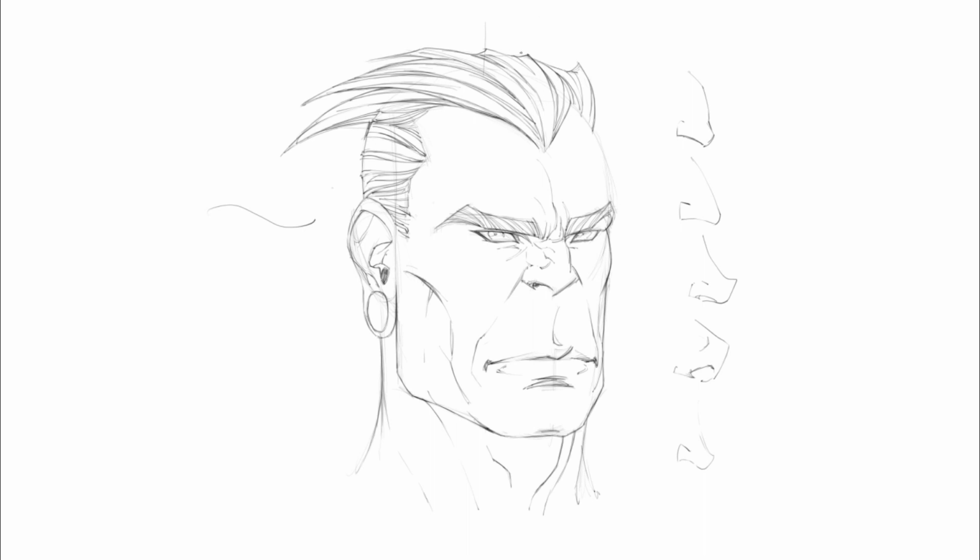Okay, so that actually completes this first head example that we've drawn up here. We'll go around the far side of his forehead and just define the outline for it before we wrap it up.